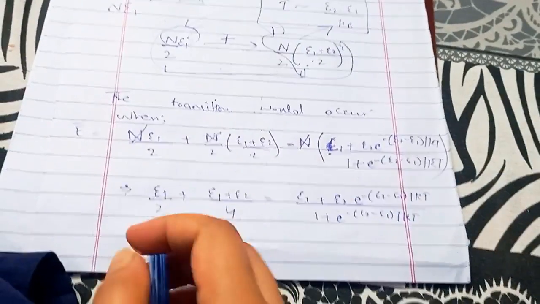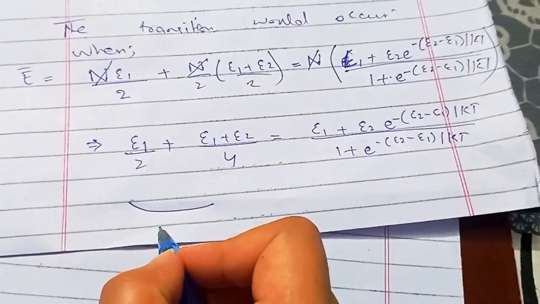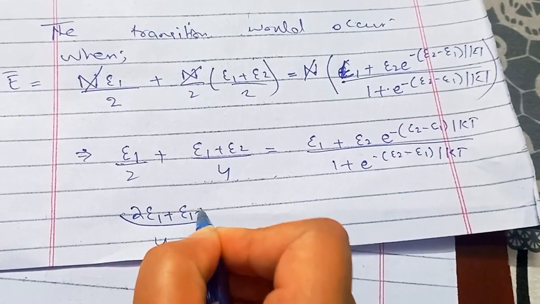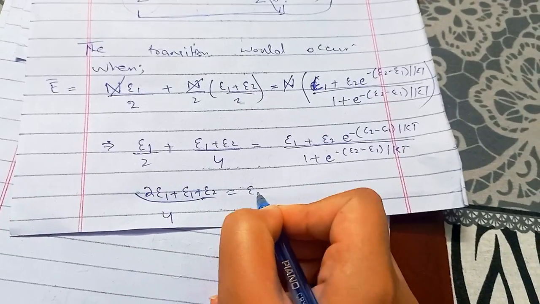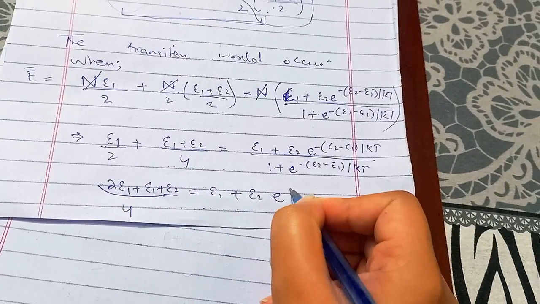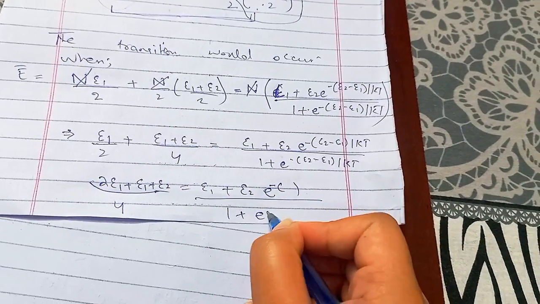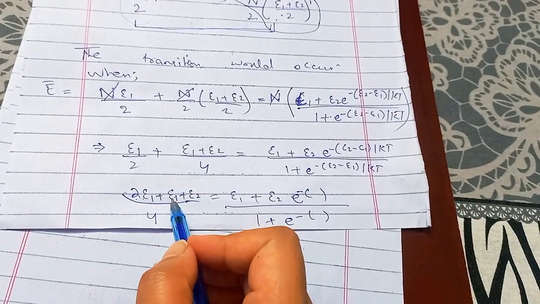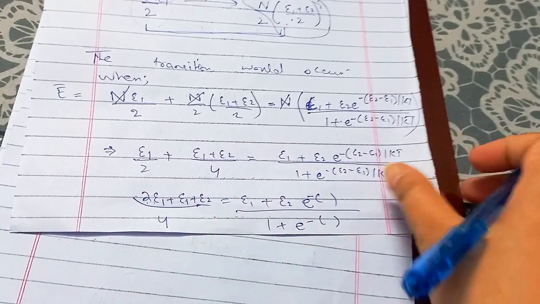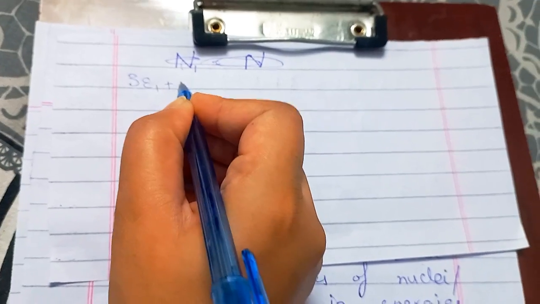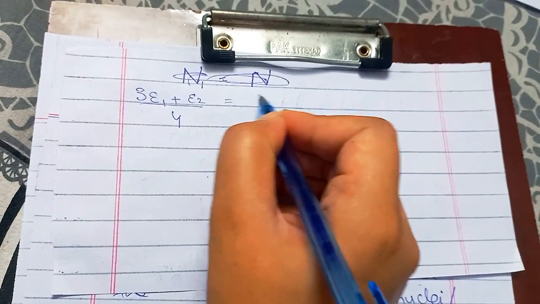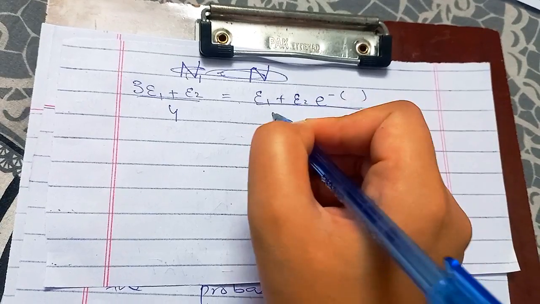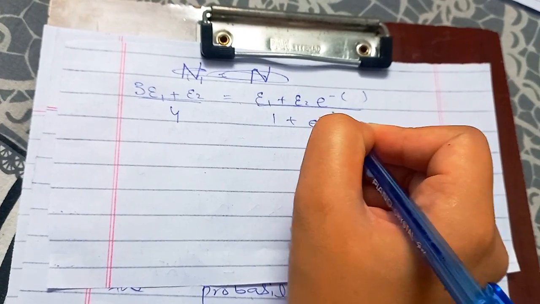Let's take LCM here, so the LCM is 4. It's 2E1 here plus E1 plus E2, that is equal to E1 plus E2 times this exponential thing, and plus negative this thing. Okay, so it will become 2E1 plus E1 is 3E1 plus E2 by 4, and that is equal to E1 plus E2 e to the power negative this exponential, over 1 plus e to the power negative this exponential.